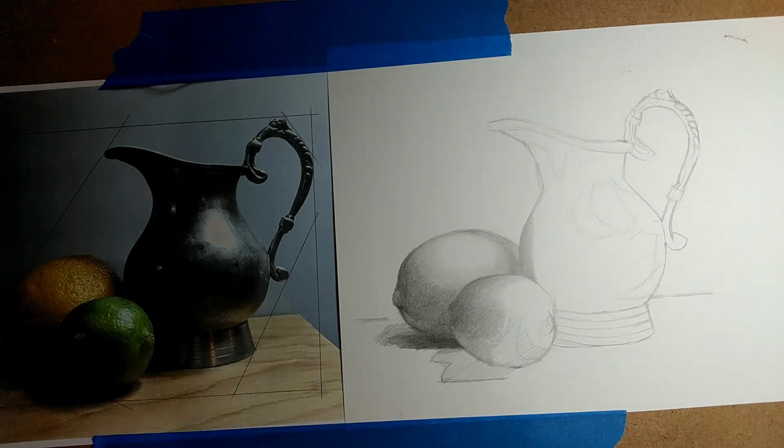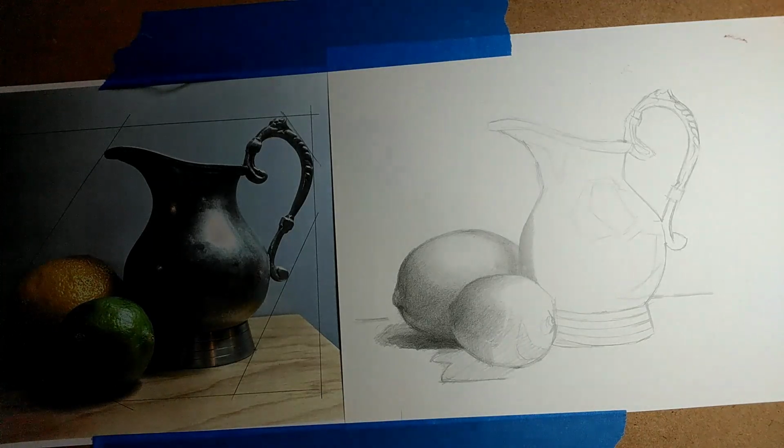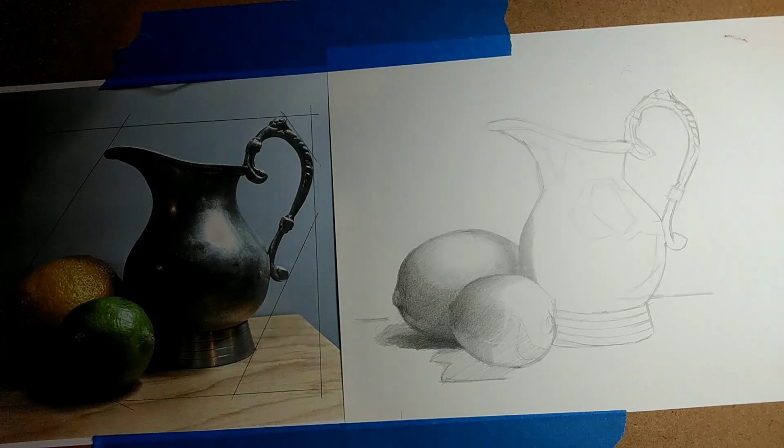Okay, my hand's starting to cramp up a little bit, so I'm going to stop here. And that's really, I think, all you need for just a refresher on shading. So you'll just go ahead and finish shading it. All right, good luck. Have fun.